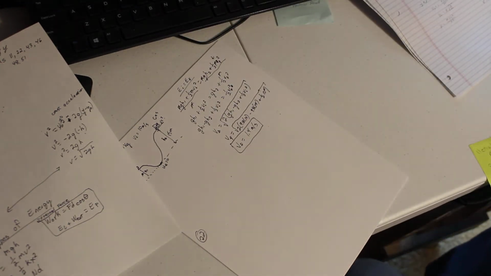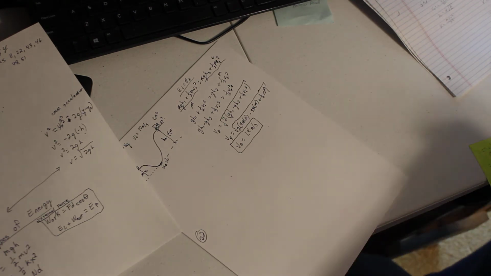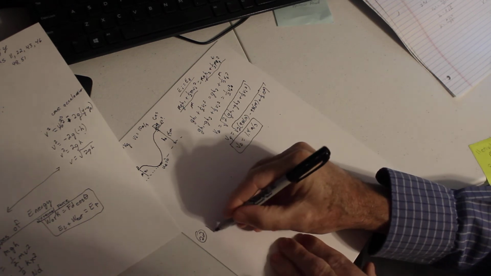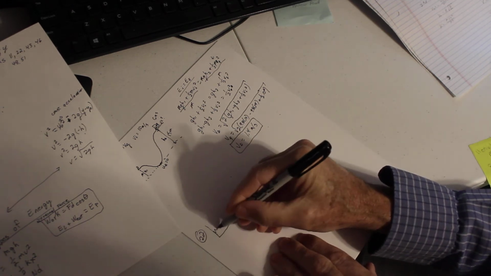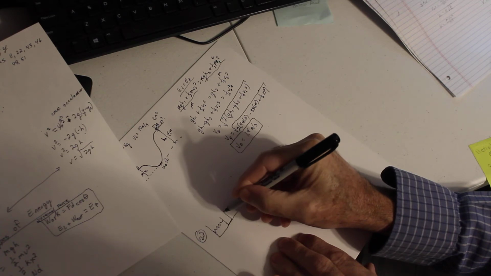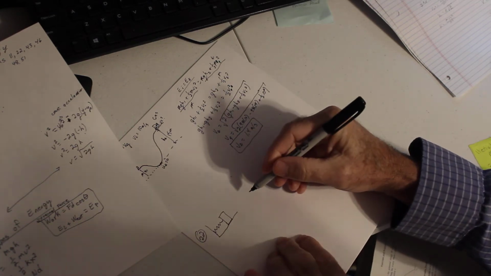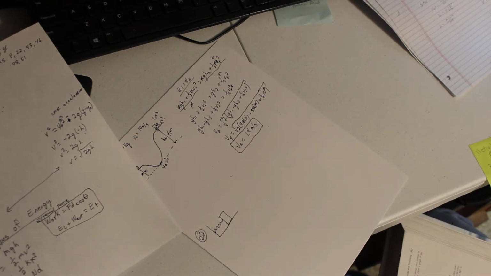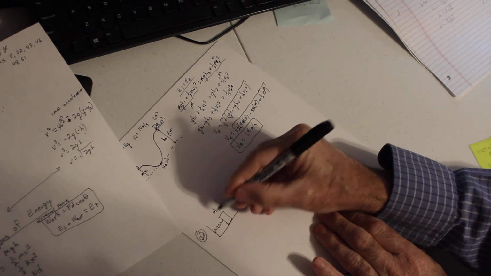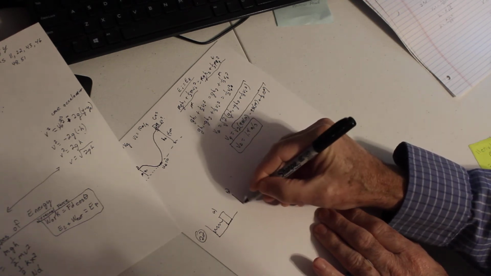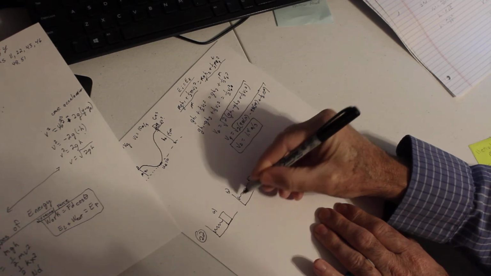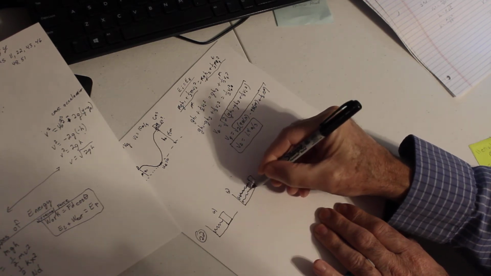The problem states that we have a situation where we have a wall with a spring and a mass connected to the spring. That's case part A. In part B, we have the same mass, but now it's connected to 2 springs.